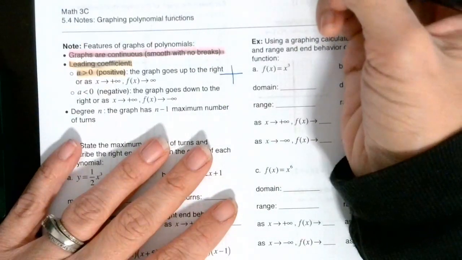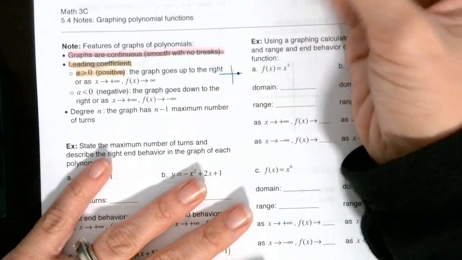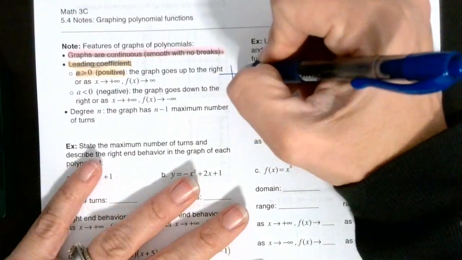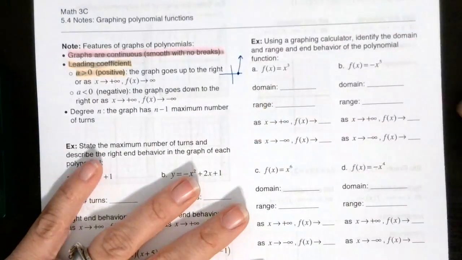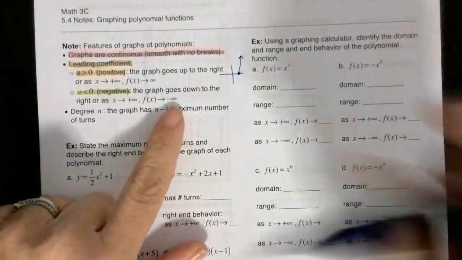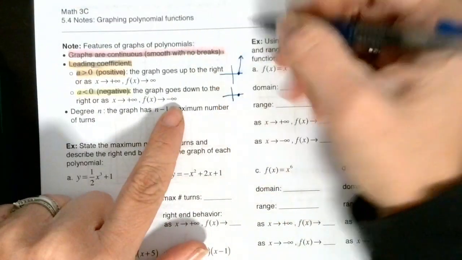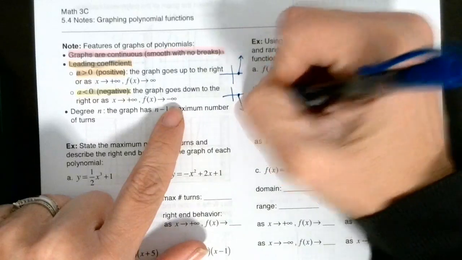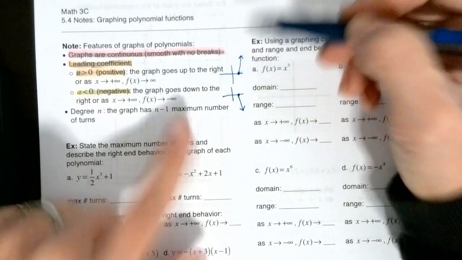So if my leading coefficient was positive, whatever point was over here on the right, the graph would be going up, okay? And then the other one says if your leading coefficient is less than 0, or if it's negative, then the graph will go down. So again, this is all dealing with the right. So that's the right side of the graph. This is the left side. This is the right side.